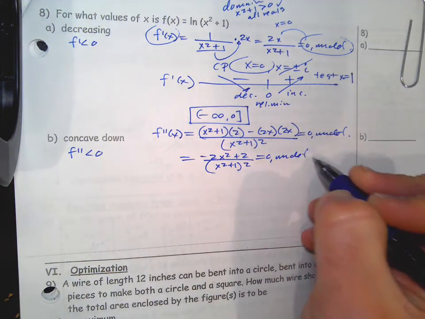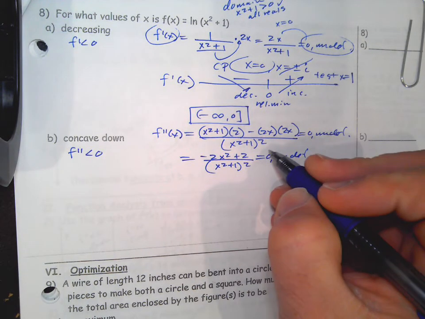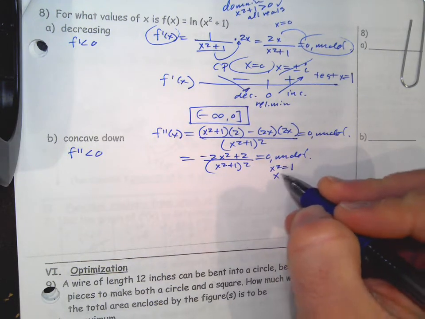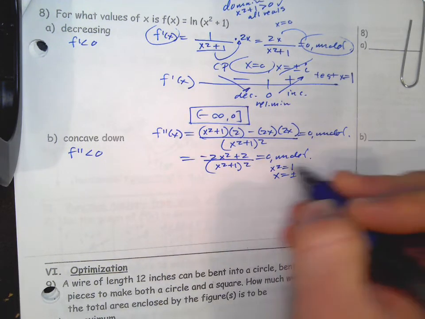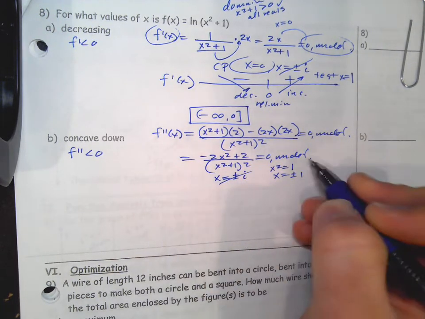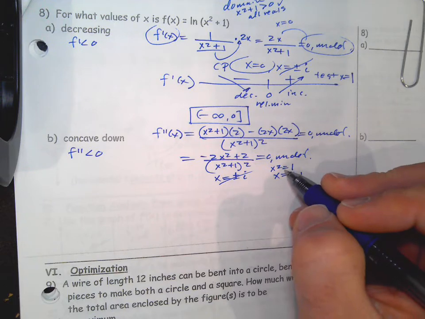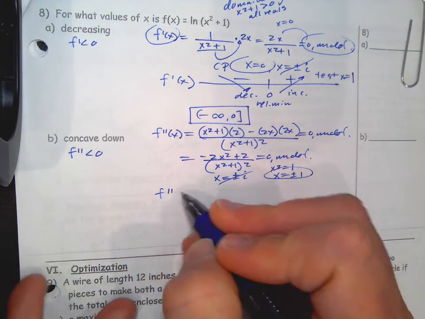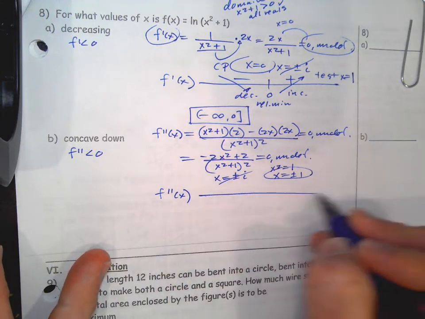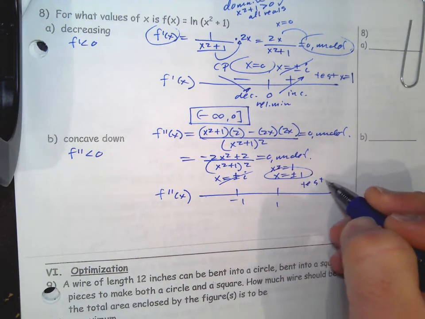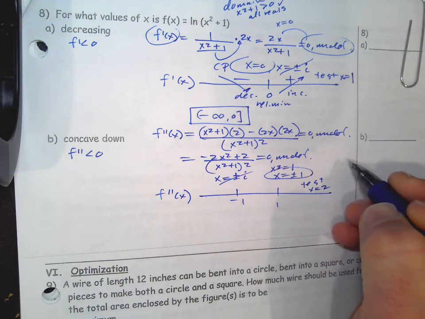And so the top, if we set that equal to 0, x squared equals 1, x equals plus or minus 1. The bottom gives you x equals plus or minus i. So we're not going to use those. So these are your potential inflection points. So then second, I'm going to do a line check. Negative 1 to 1. Test a value. x equals 2.